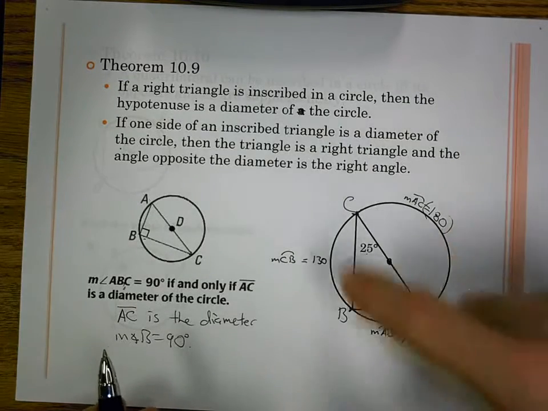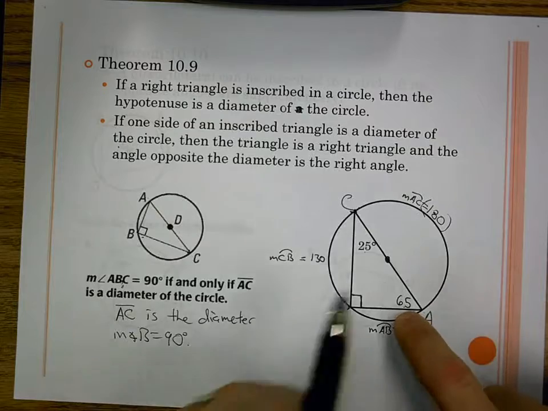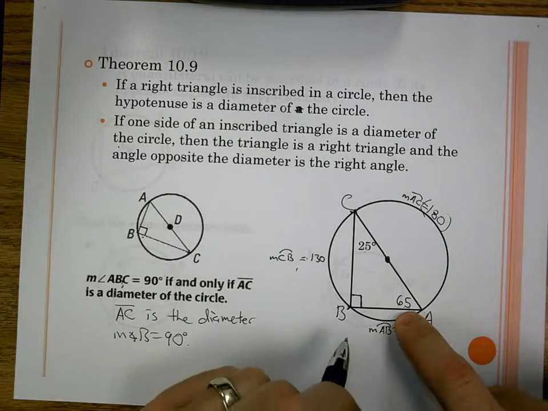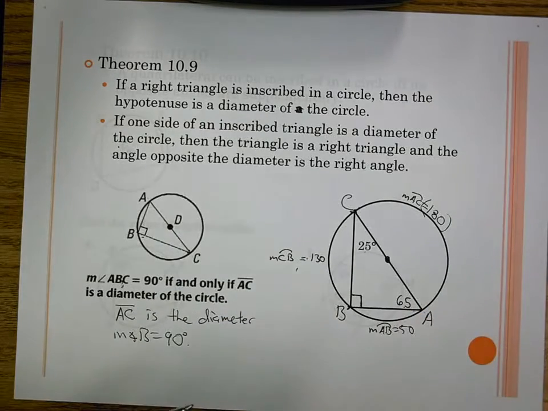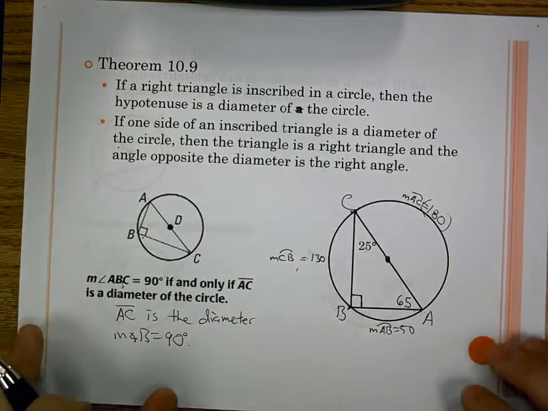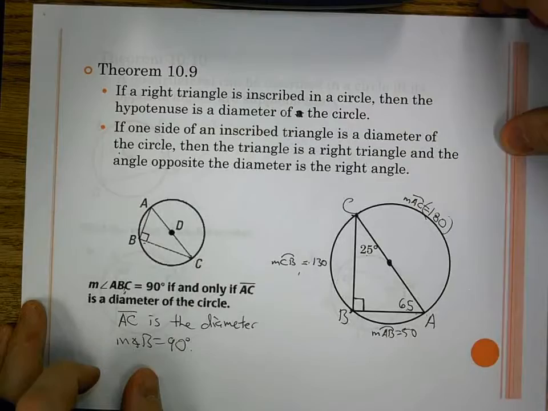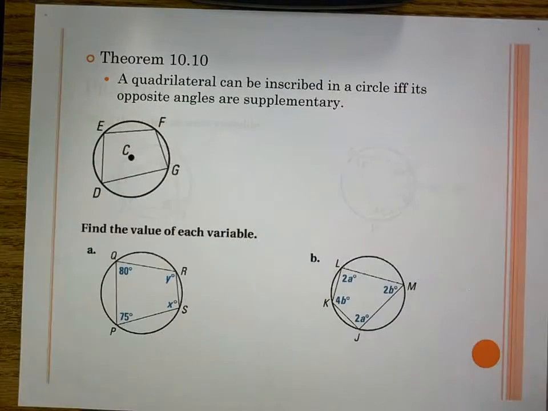Well, we know it's a right triangle. You can find that 65. Inscribed angle goes out to 130. Not difficult calculations by any means as we go, but it's using these different properties and understanding how they all fit together. Okay, next let's go to our quadrilateral.